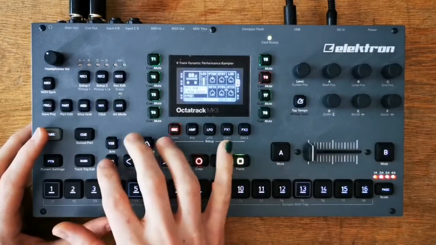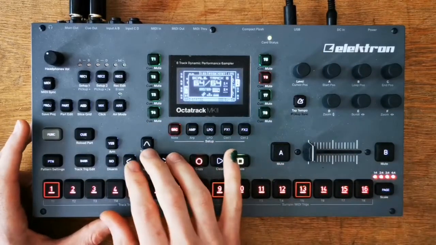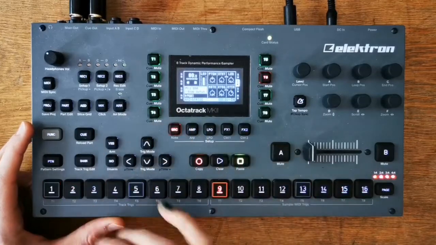This is interesting. Maybe we can make this one run faster then, or slower.